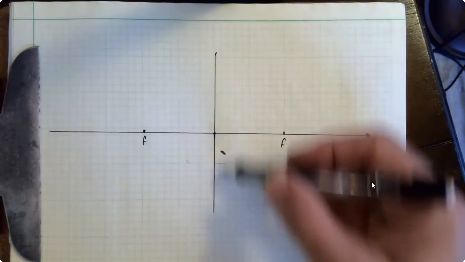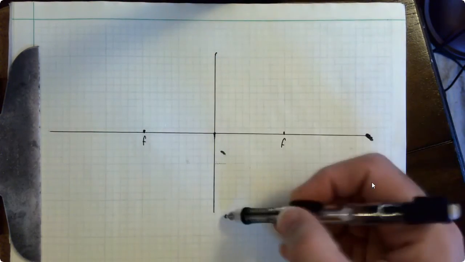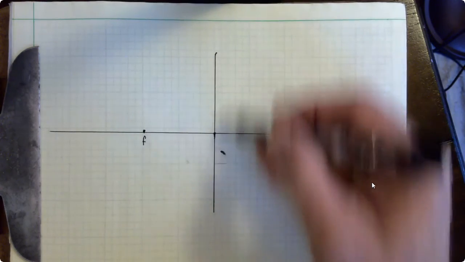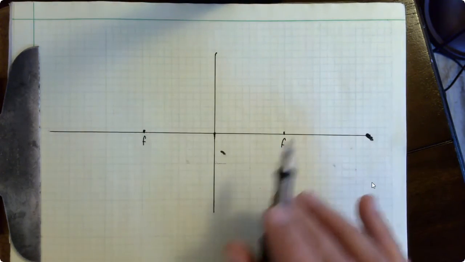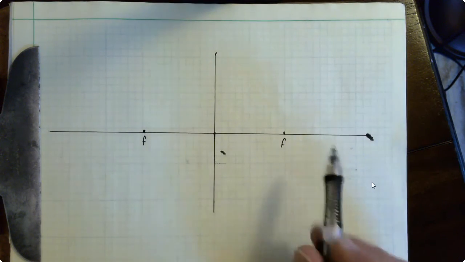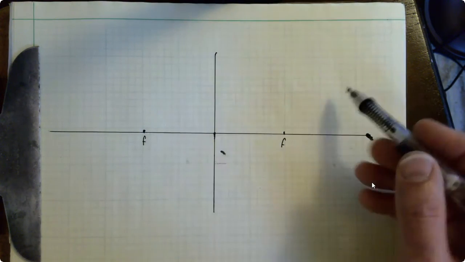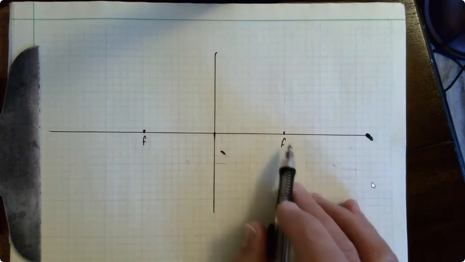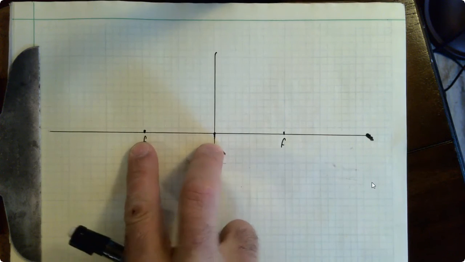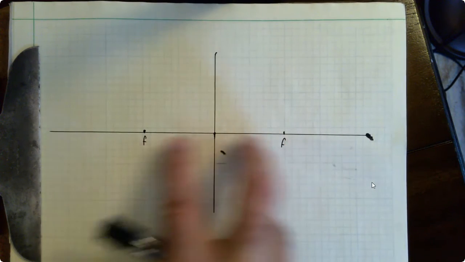This vertical line is our thin lens. We are going to assume that all of the refraction happens on this one plane, and it doesn't get spread out at all. It just simplifies our process if we do that. So these are very thin lenses. And for a lens, you can send light through in either direction. And there's a focal point on both sides. And the focal point is the same distance from the lens in both cases.